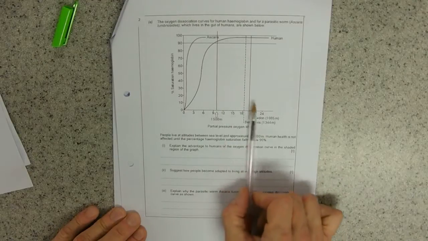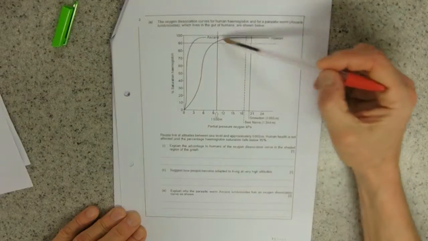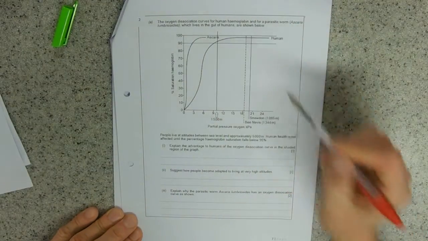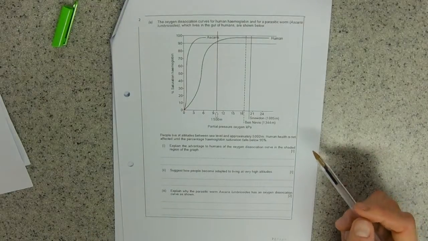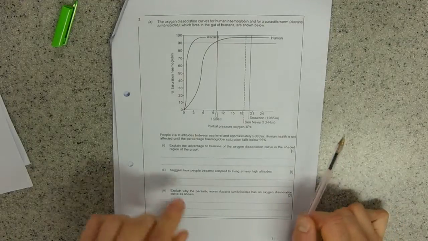We've extended this line quite far this way, and there's a shaded area at the top. You might not be able to see very well. People living at altitudes between sea level and approximately 5,000 meters.